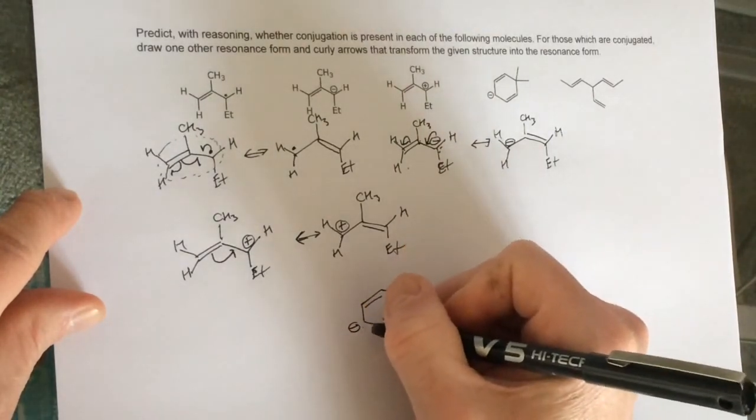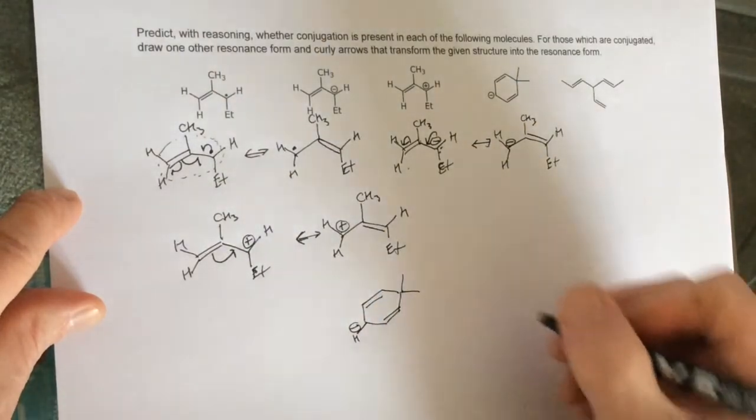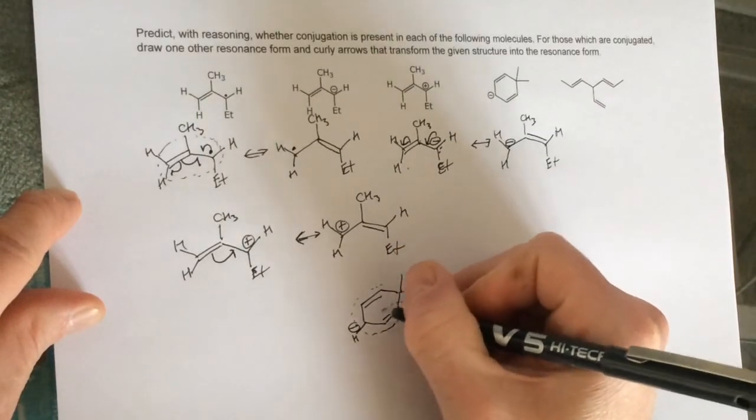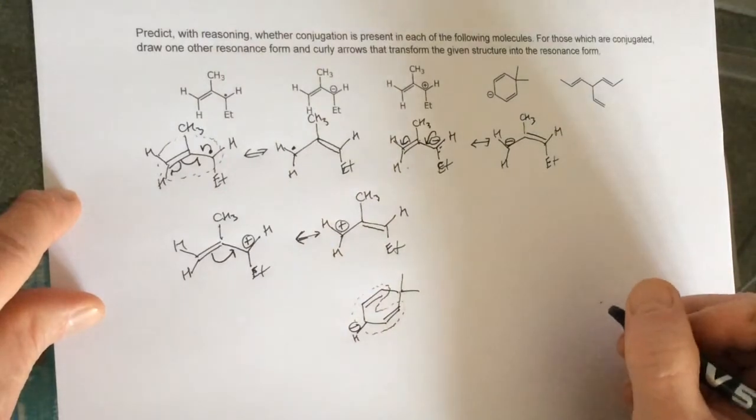There is an H there, so I'll just draw that, just one H in there. The conjugated system is those 1, 2, 3, 4, 5 carbons there.